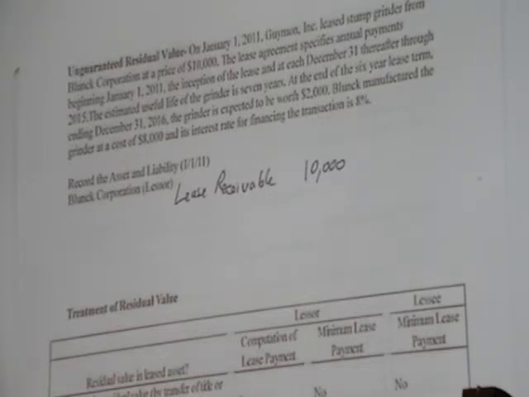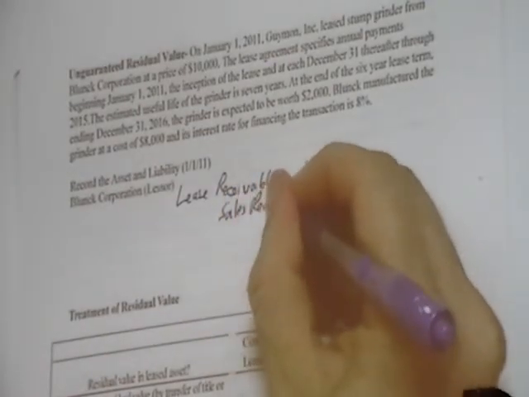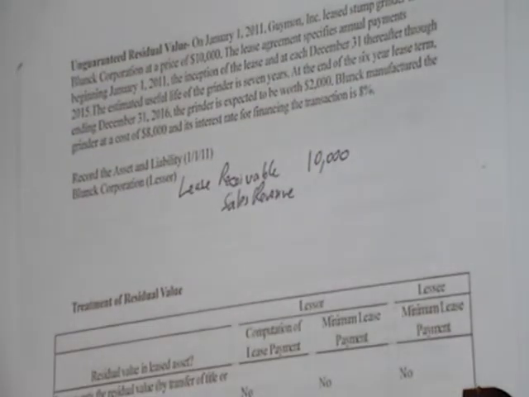The sales revenue number that we're now going to record cannot include the expected $2,000 at the end. Why? Because they didn't sell it. The only thing they're selling is the portion that's being used up, and then they're getting back the residual amount. And so the sales revenue cannot include the $2,000 residual value.